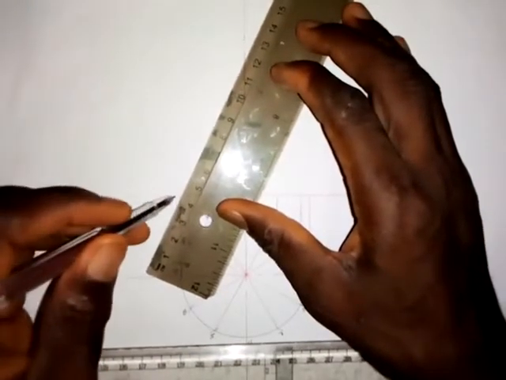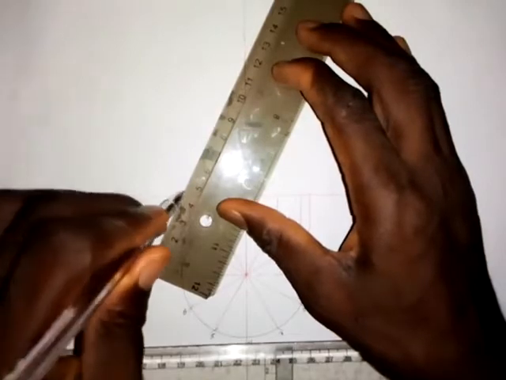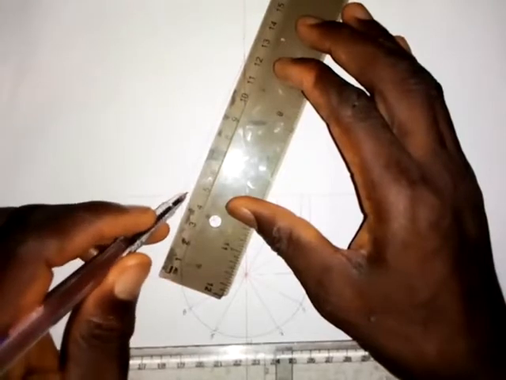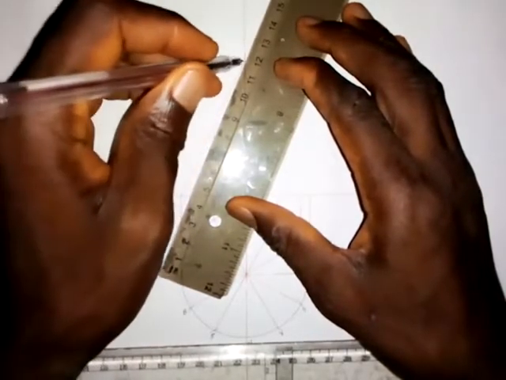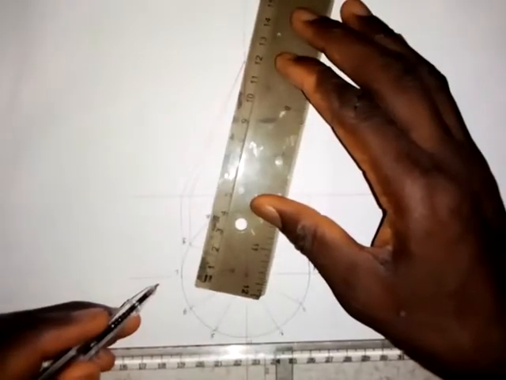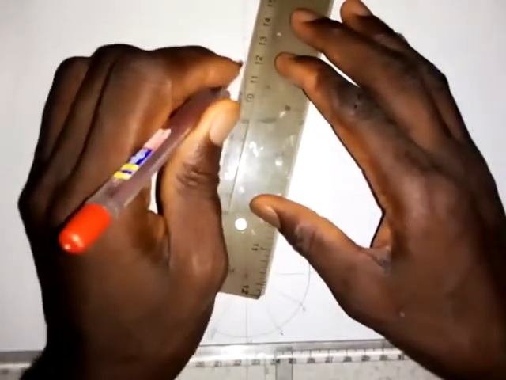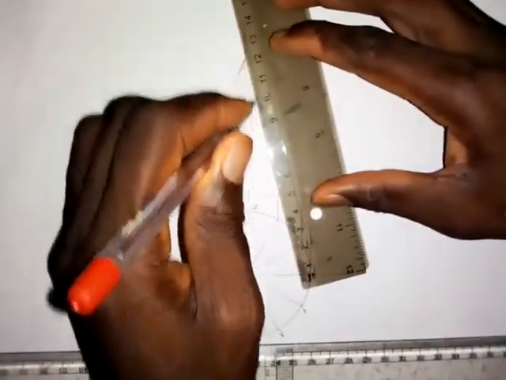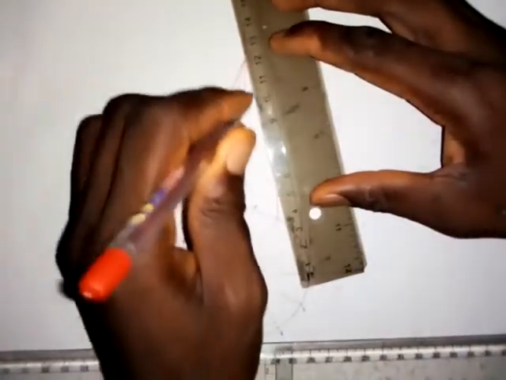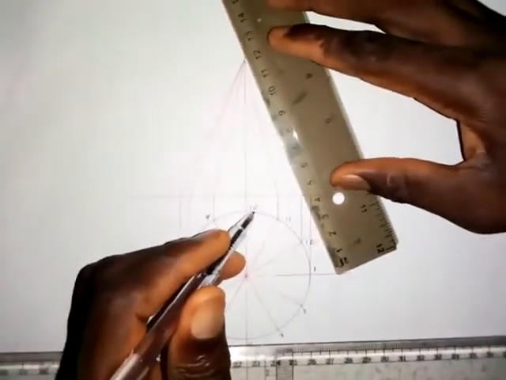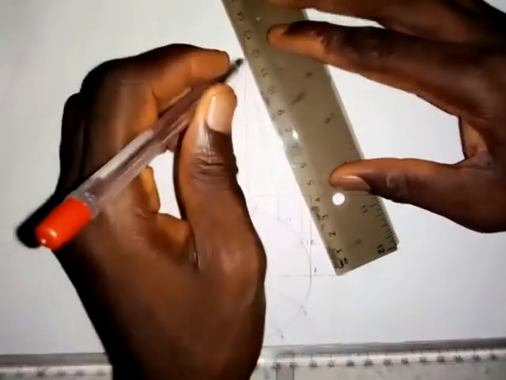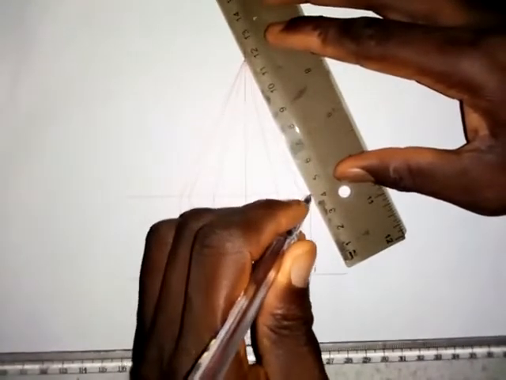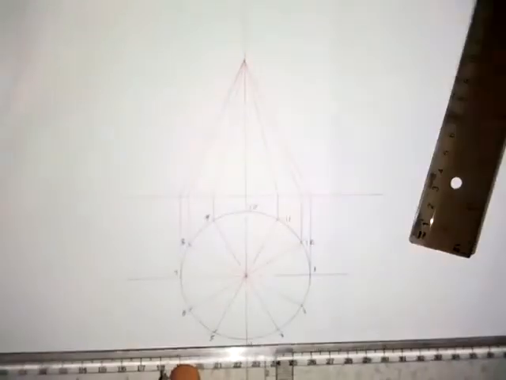The next thing we are going to do here is to join this point with the apex of the cone. So you can see me doing it like this. Okay, so join this to the apex. Then we come here also, we do the same thing. So join this to the apex. So we join this also to the apex. Then the last one is this. So we join it to the apex. Alright, so this is it.